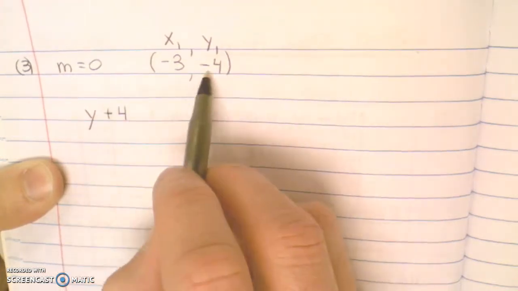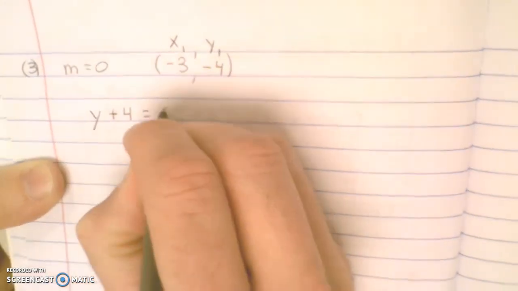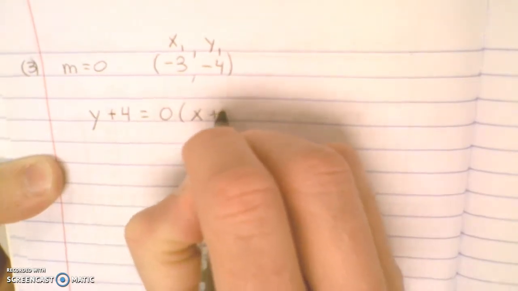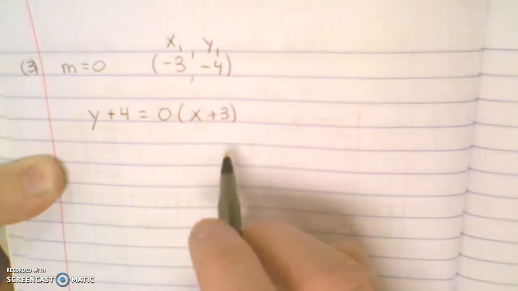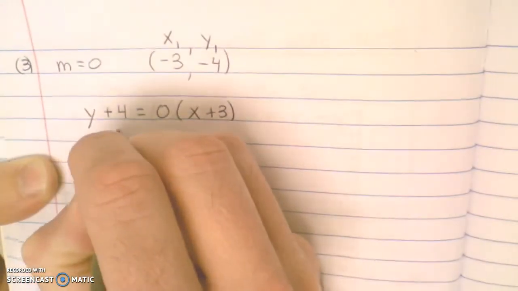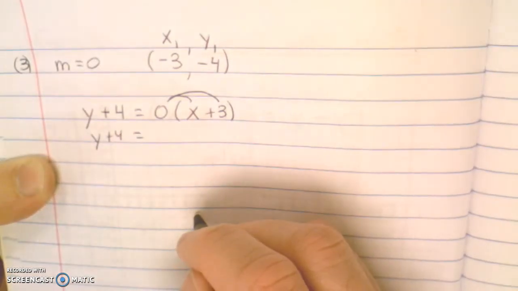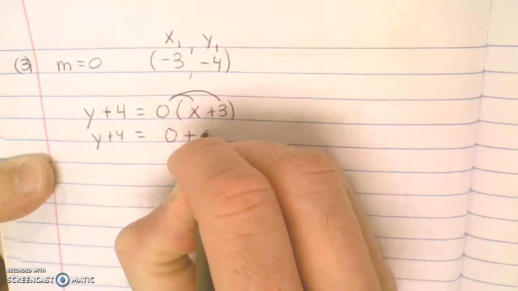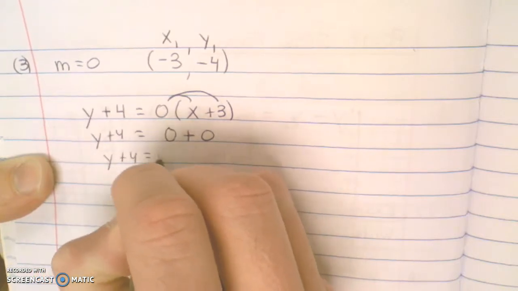So I have y minus -4, so that becomes y plus 4, equals the slope times x minus -3, which becomes plus 3. So remember, anytime you have a negative, it changes the sign to become positive in the formula because of the minus minus. So now we're going to do the same thing where we distribute the 0, we distribute the slope. 0 times x is 0. 0 times 3 is 0, so I can just write 0 plus 0. So actually with this one, I just have y plus 4 equals 0.